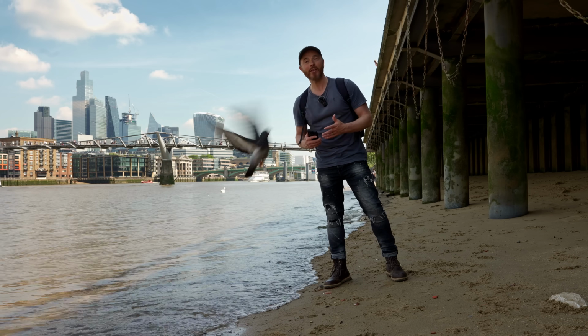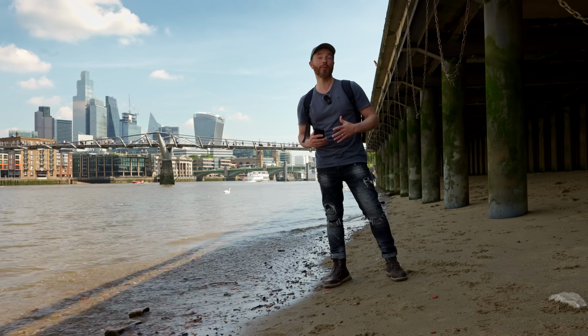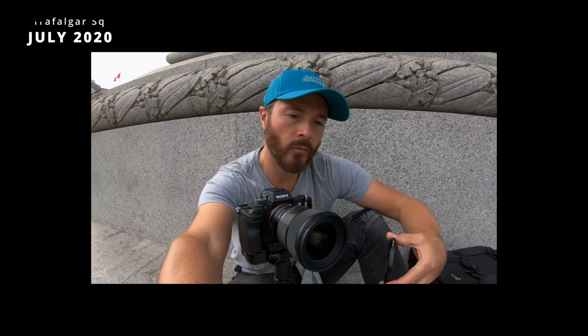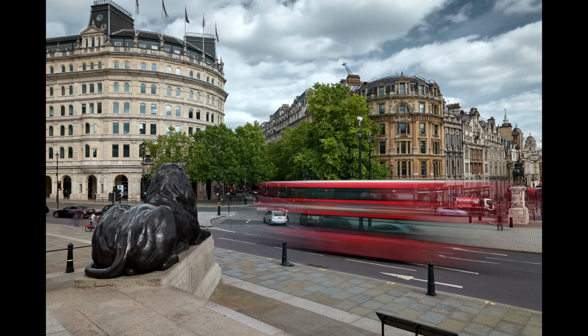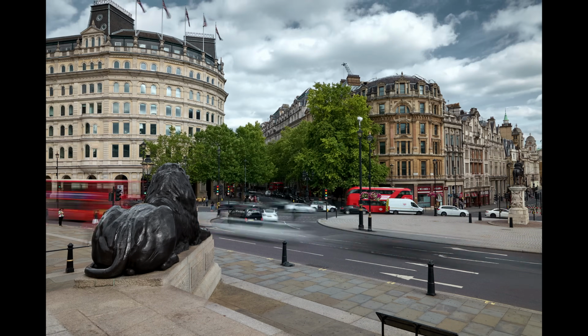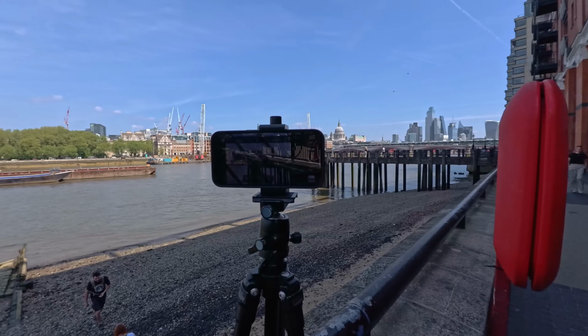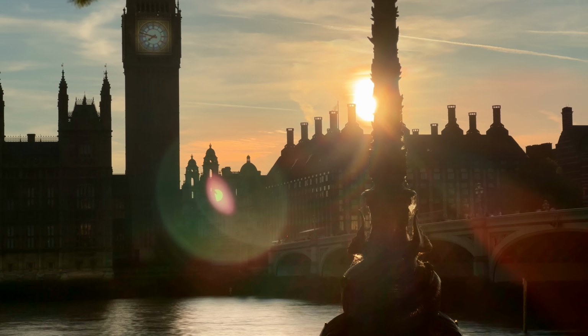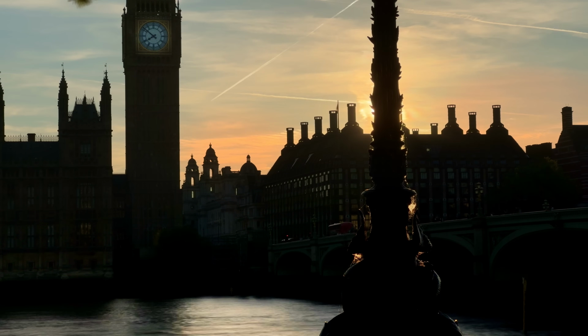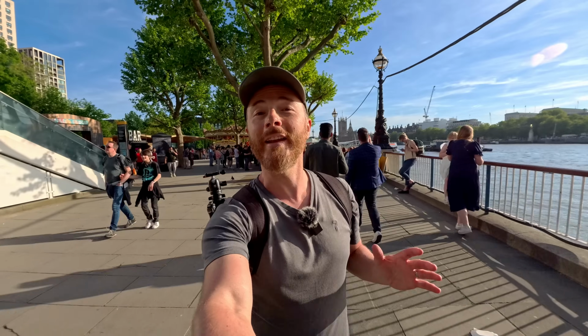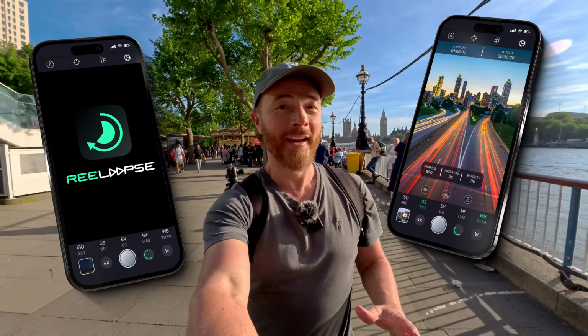Now, taking good time lapses have always been the job for more professional DSLRs and mirrorless cameras with neutral density filters to slow down the shutter and get those quality motion blur effects. Well, not anymore, because there is a new iOS app on the market which takes incredible cinematic 4K time lapses with motion blur effects built in. What? It's called ReeLapse. And here's how it works.